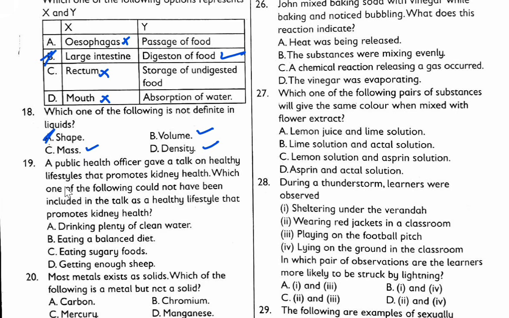Number 19. A public health officer gave a talk on healthy lifestyles that promote kidney health. Which one of the following could not have been included in the talk as a healthy lifestyle that promotes kidney health? Drinking plenty of clean water promotes a healthy kidney. Also eating a balanced diet is true. And even getting enough sleep is okay. Eating sugary foods will damage your kidneys, and therefore that is not likely to be included in the talk. Therefore the answer is C. Number 20.